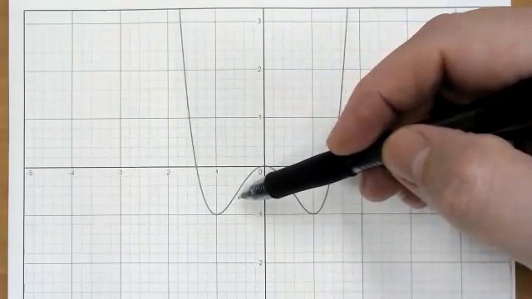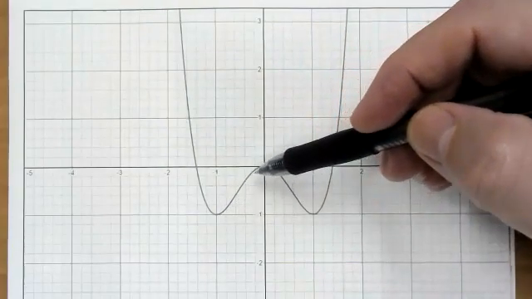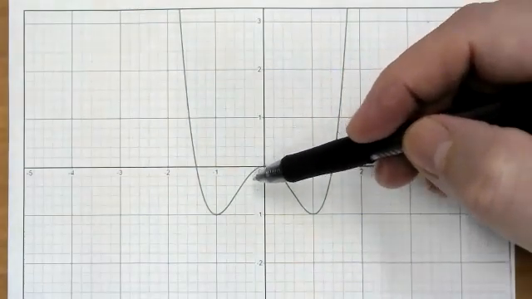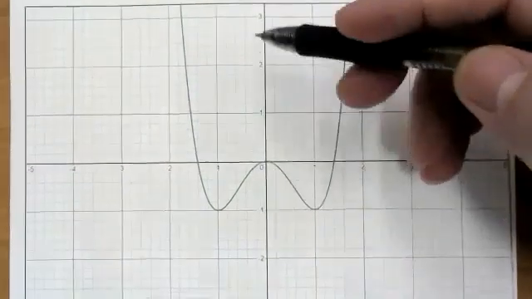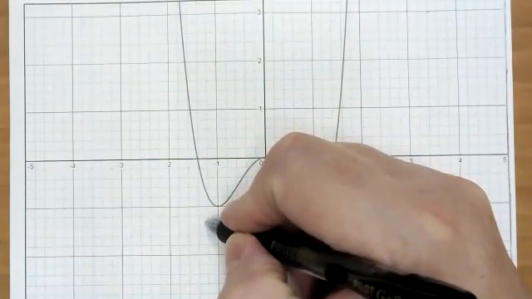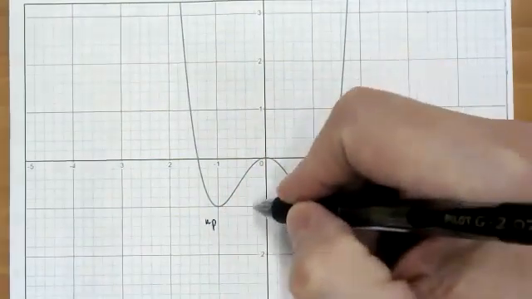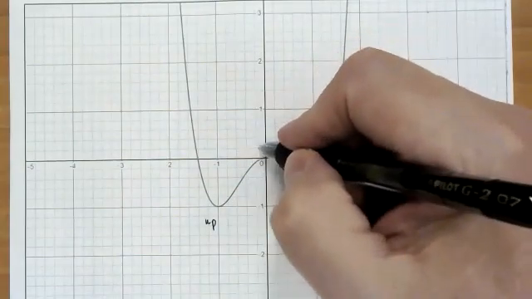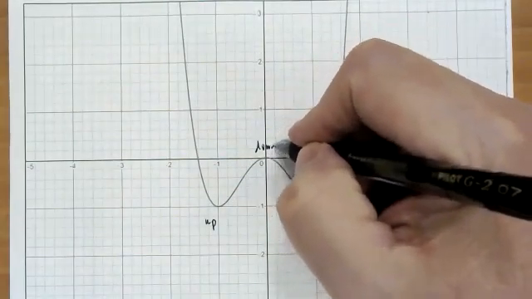And as I'm going along, before I know it, here in the middle part of the graph, all of a sudden it's gone to concave down. So it's almost like it's definitely concave up here. By the time you get to here, it's definitely concave down.